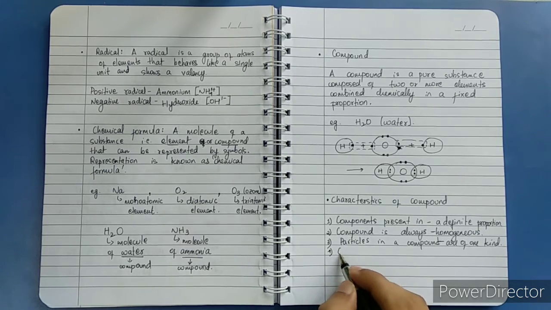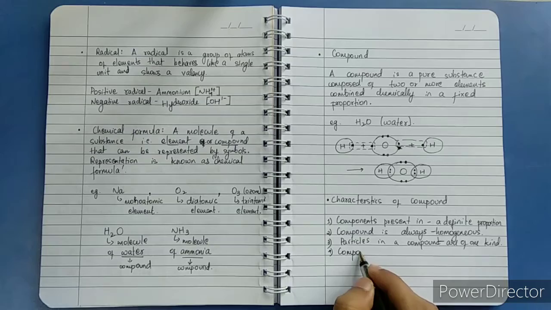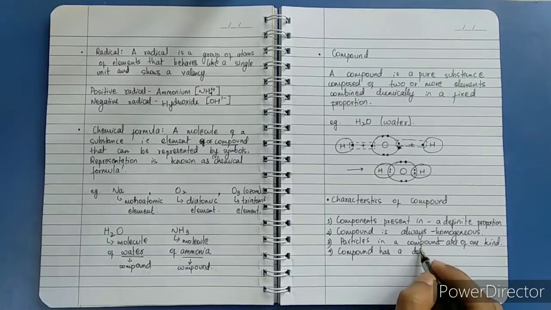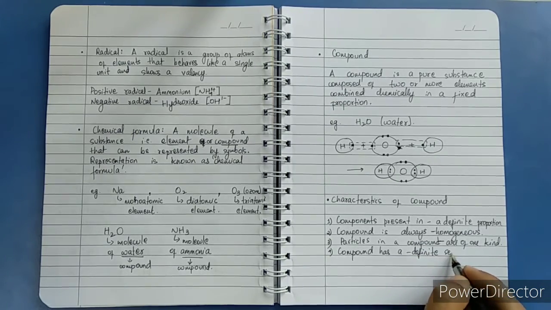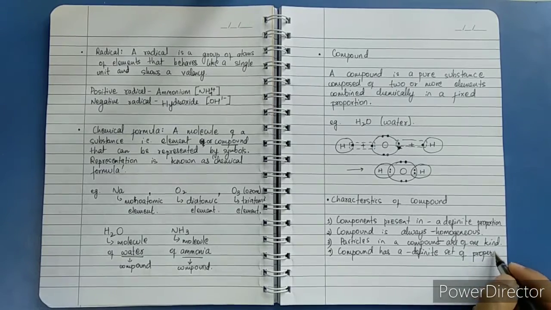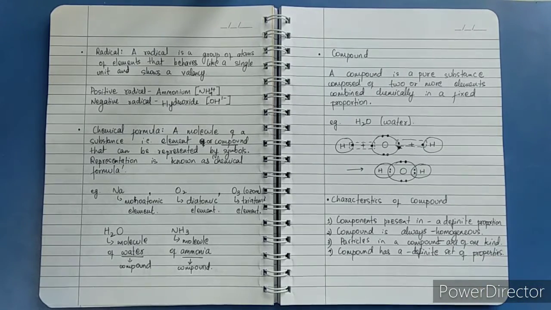Number 4: a compound has a definite set of properties. If we consider water, water is a good fire extinguisher, and water can also be used by animals and plants for different processes.